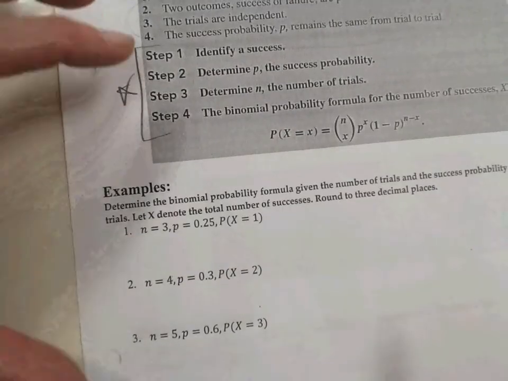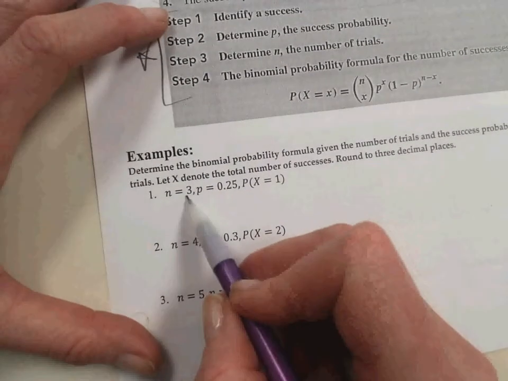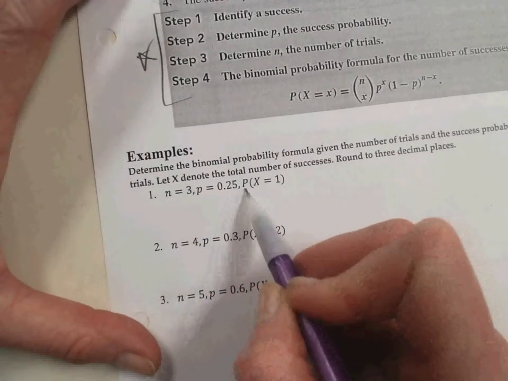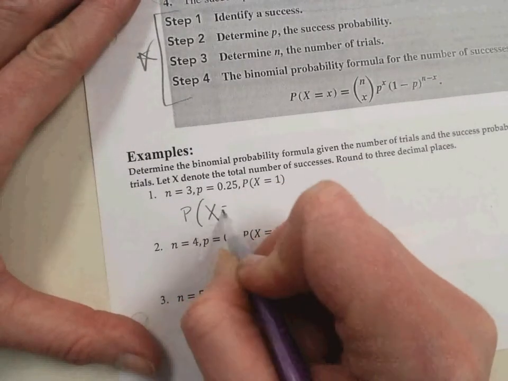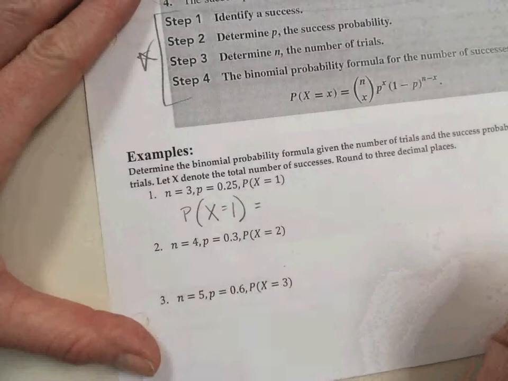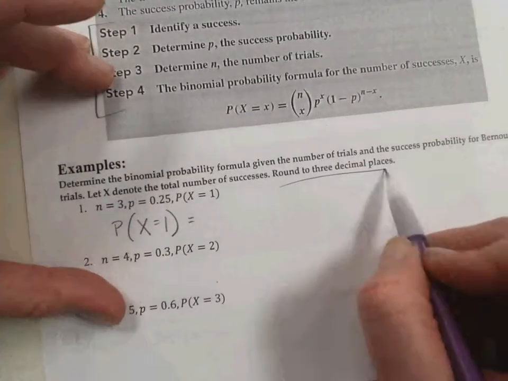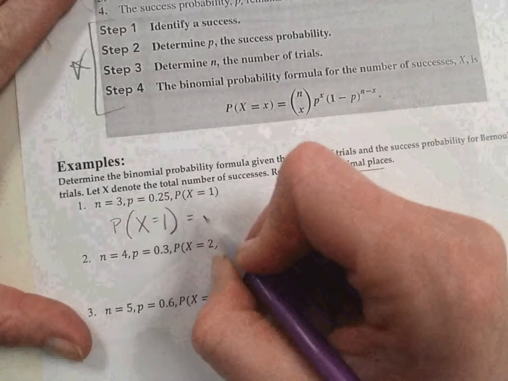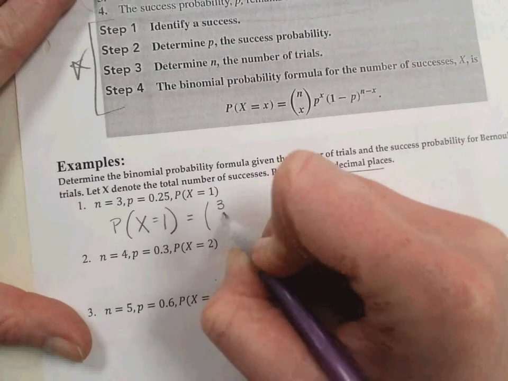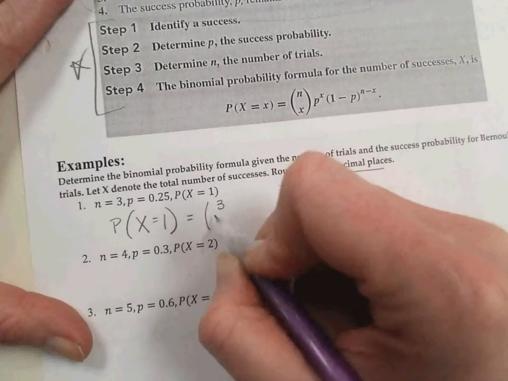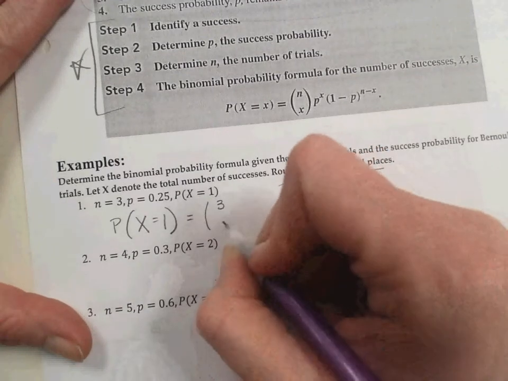So let's do some examples. We'll do one with you. N is 3, p is 0.25, and the probability of X equals 1, the probability of one success. Our instructions tell us to use the formula and round to 3 decimal places. I will say it's a common mistake to put a fraction line here. Do not put a fraction line here. This is not a fraction.